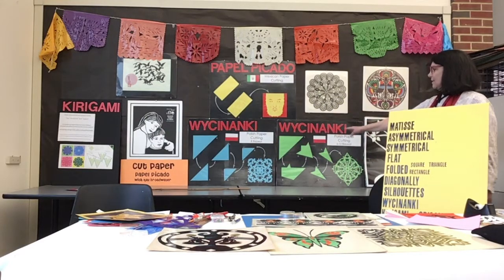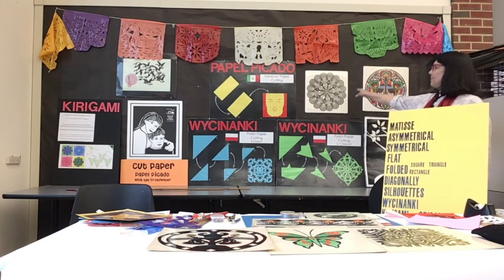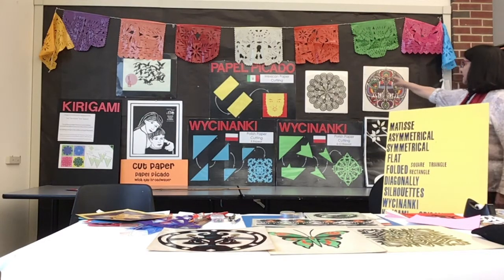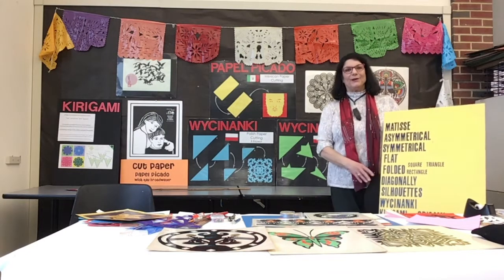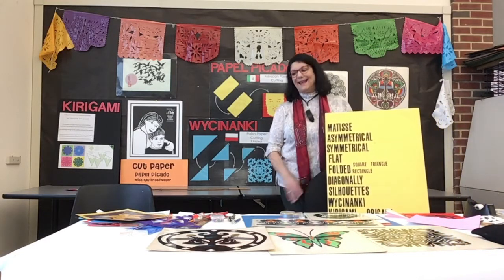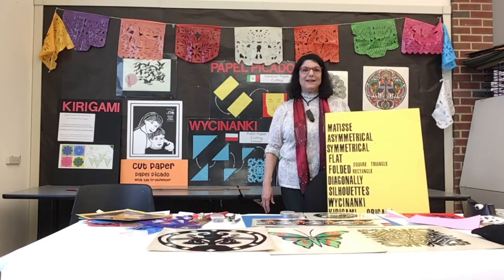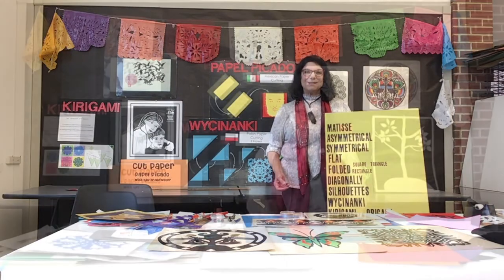Then we can think about Lisinki, which is a Polish paper cutting. And here is an example of a radial design. And here is an example of a symmetrical paper cut. Both of these are Polish. So there's a lot of paper cutting going on all over the world. And I hope that you will enjoy learning about it today and that you will be able to share this when you become a teacher and you're working with your own students.